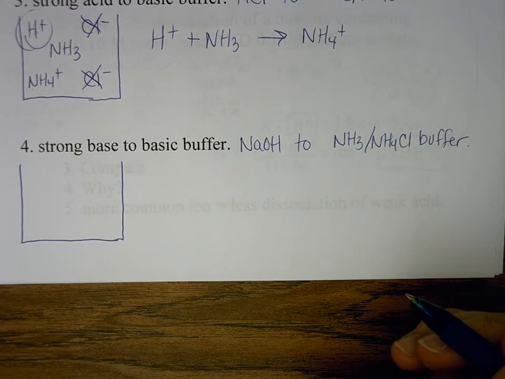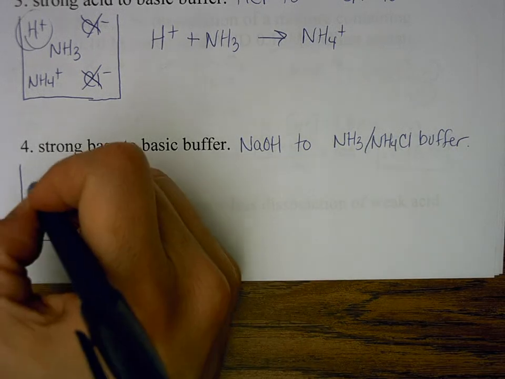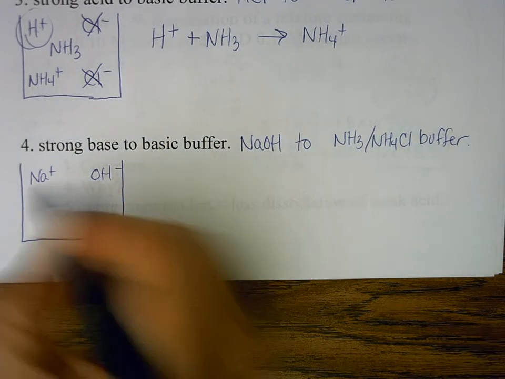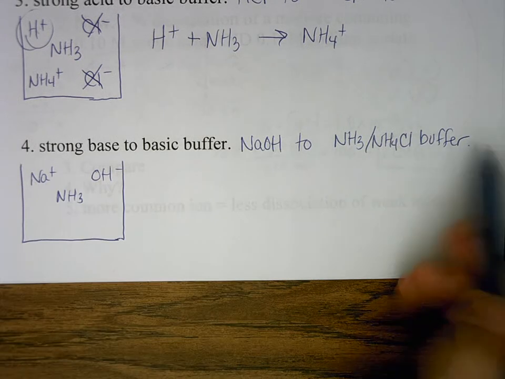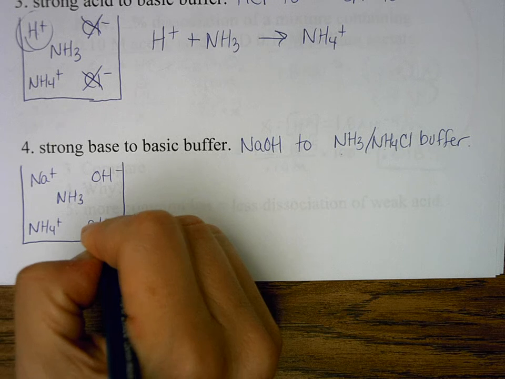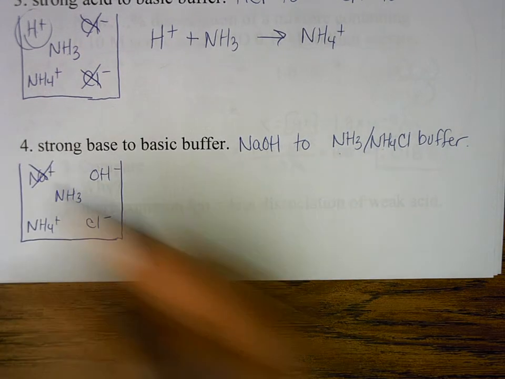In the beaker, sodium hydroxide ionizes, strong base. NH3 stays together. NH4Cl ionizes. I can cross out sodium. I can cross out chloride ions.